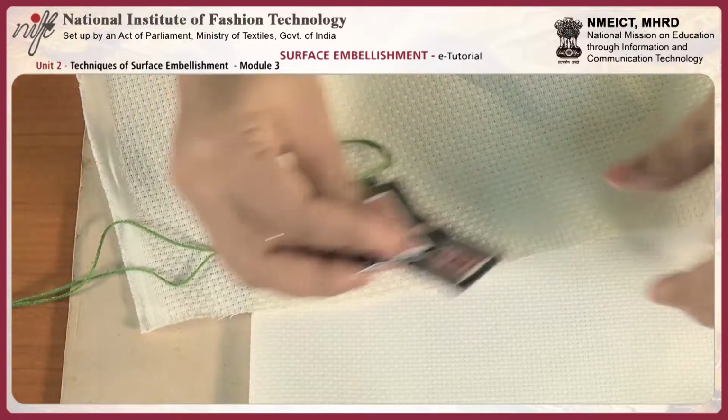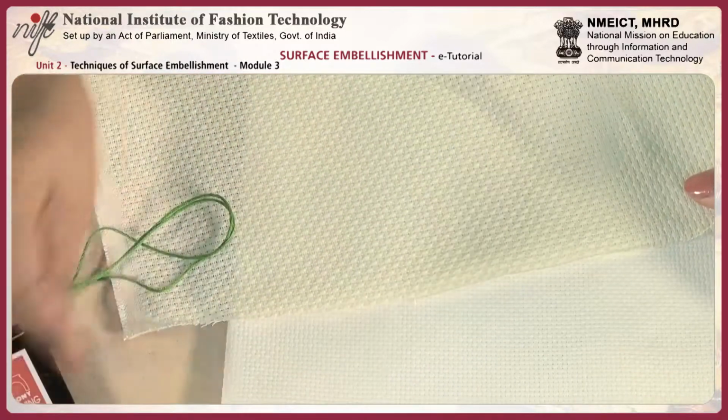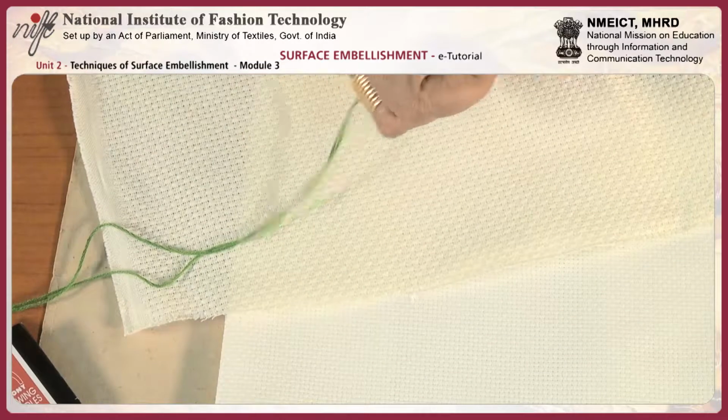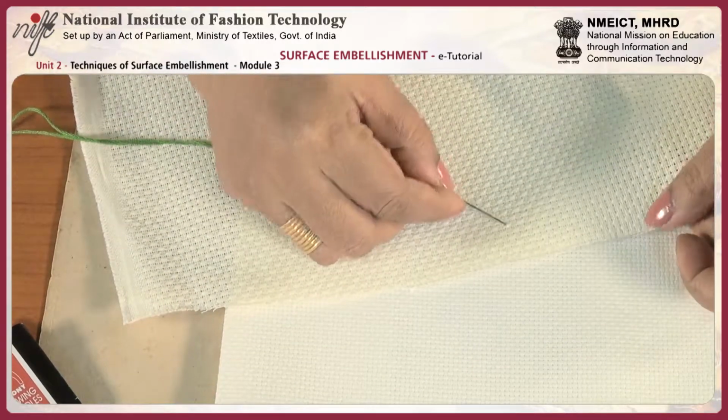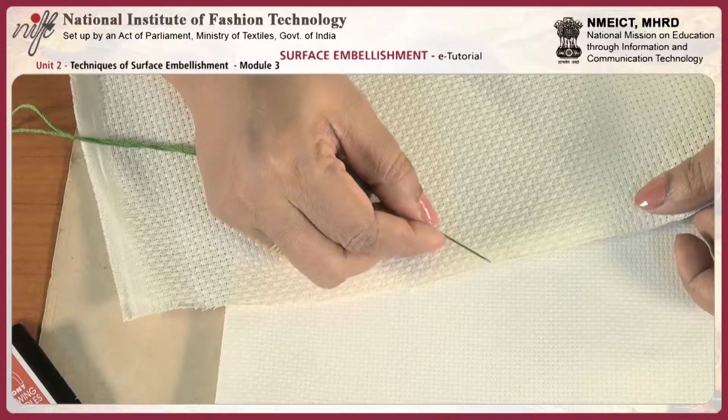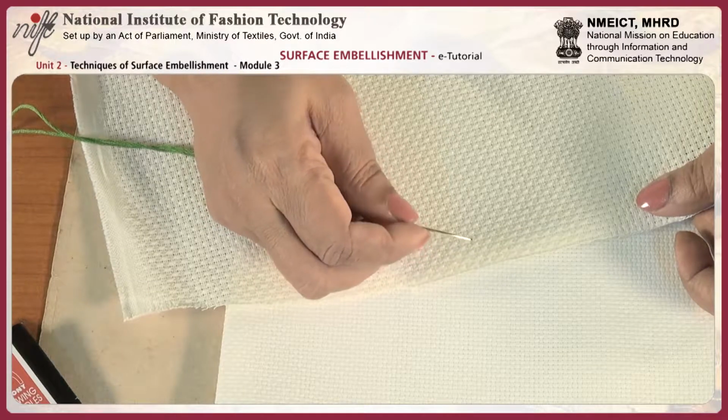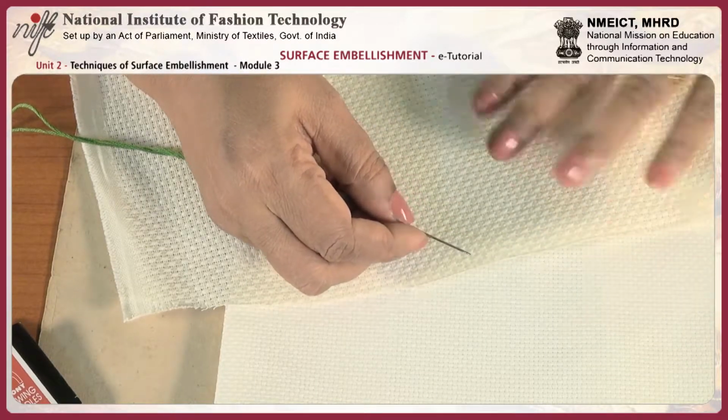We also have mati cloth for, supposing you want to do cushion covers, or even in mati cloth you can make frocks also. Very thin materials are also available.